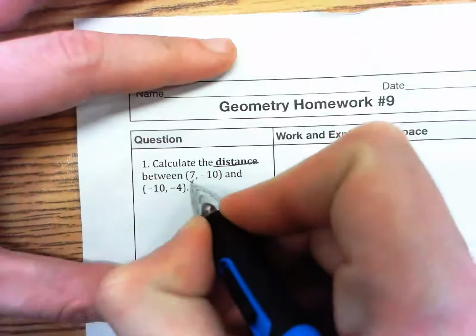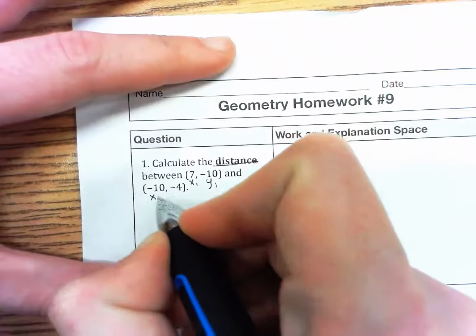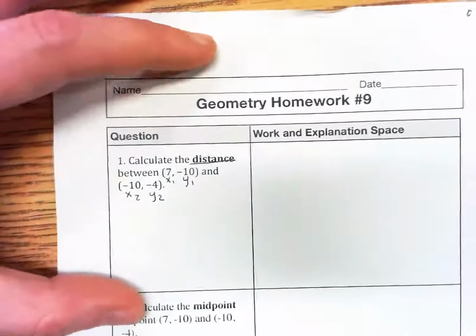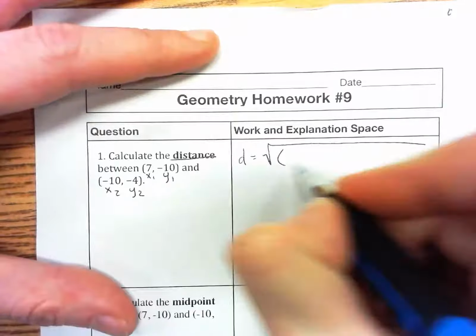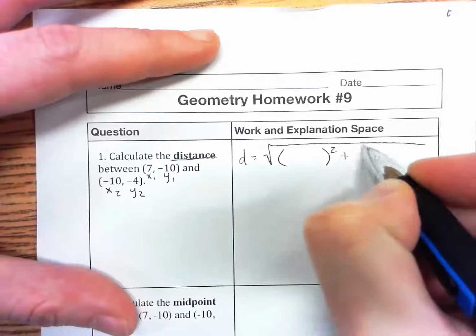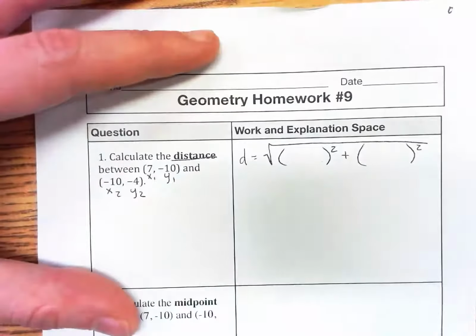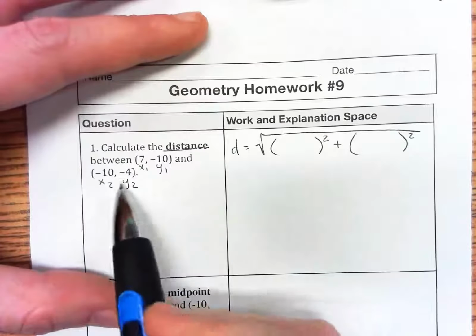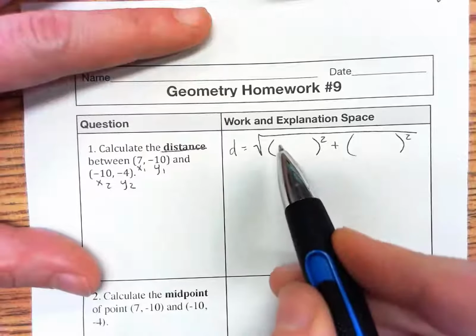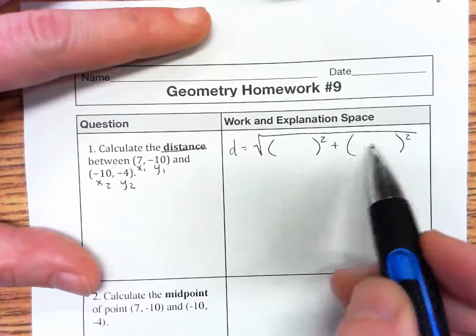So this is going to be my x1, y1, my x2, and y2. And then I can write my distance formula. So I know that d equals the square root, and then 2 set of parentheses squared, both of them, and then we add them together. I like to write this out first so that I know that I have every piece there before I start putting my numbers in. So this is going to be my x1 minus my x2, and then my y1 minus my y2.